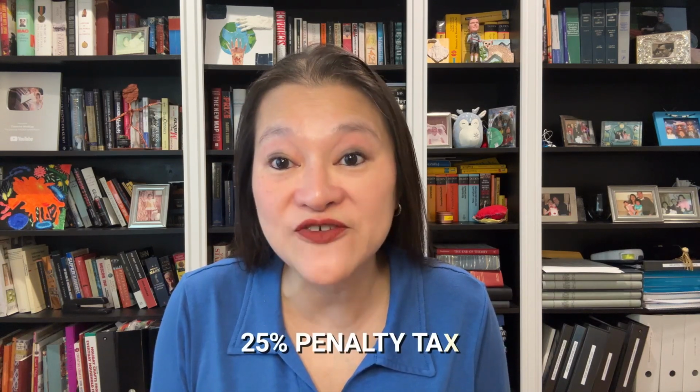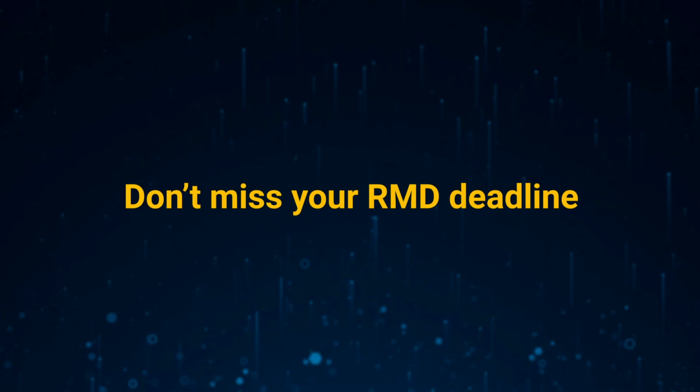And to complicate things further, because why make them easy, right? If Sally misses her RMD deadline, if she fails to withdraw the full amount of her RMD by the due dates we just talked about, the amount not withdrawn is subject to a 25% penalty tax. So basically, don't miss your RMD deadline. But here's the thing. There's almost always a catch, right?